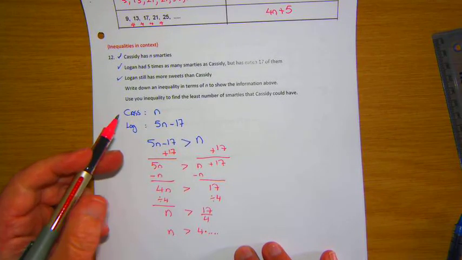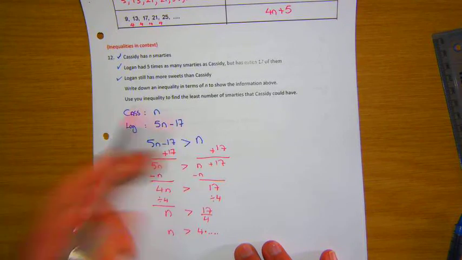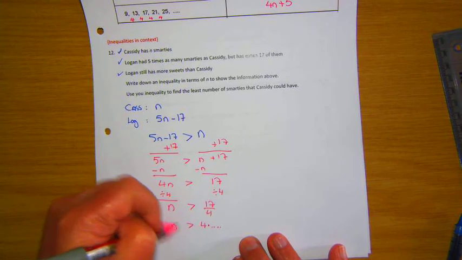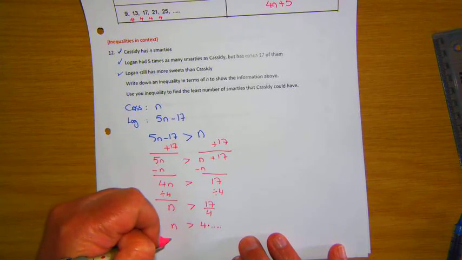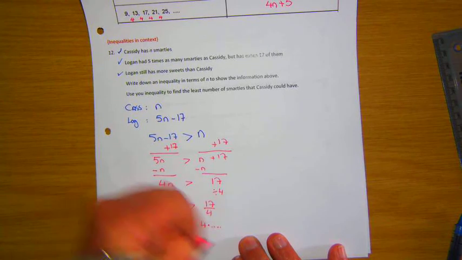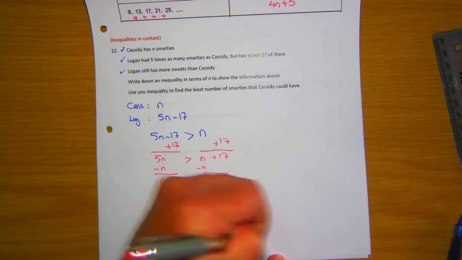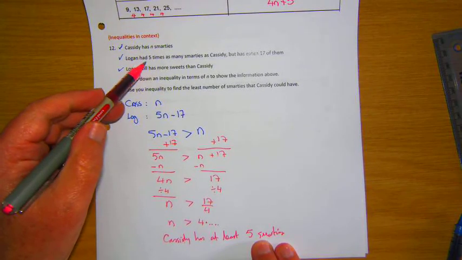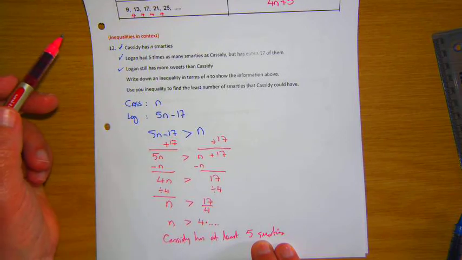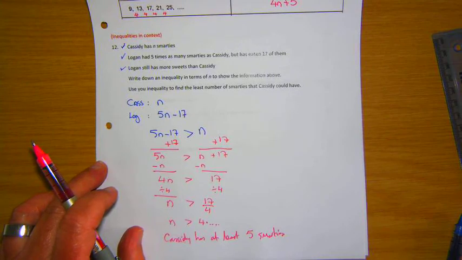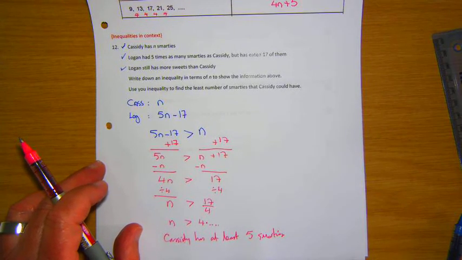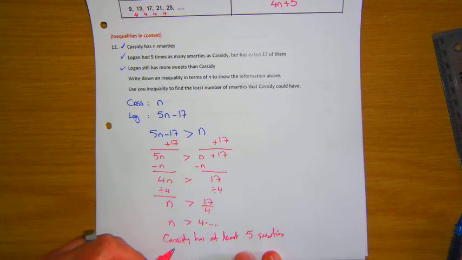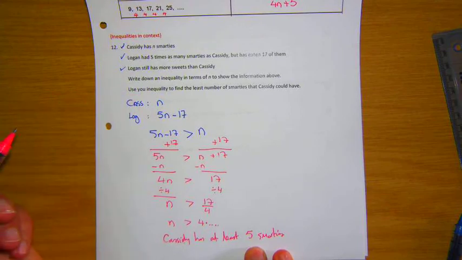So Smarties only come in whole numbers. So the least number of Smarties Cassidy could have is 5, because it has to be bigger than 4 point something. So Cassidy has at least 5 Smarties. So if Cassidy had 5, Logan would have had 25, but has eaten 17 of them. 25 take away 17 is 8. Okay, so Logan still has more because he's got 8. So that's a grade B question.